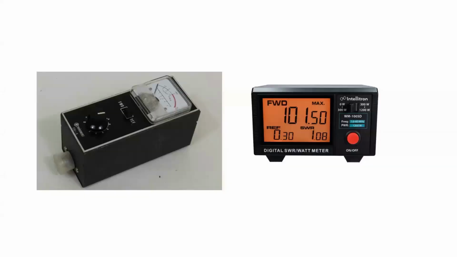All right. Well, here's a couple of SWR meters, and the one on the left, I believe, is the very model I started with in the late 60s. These type meters were also used by CBers on 11 meters. Basically, you would flip the switch to forward, and then you would go key down or a carrier.